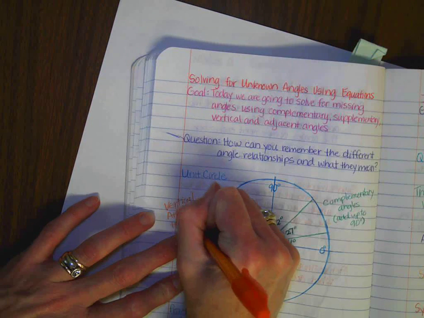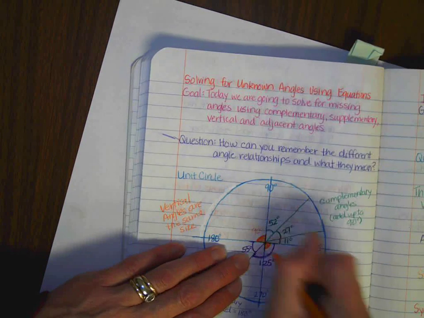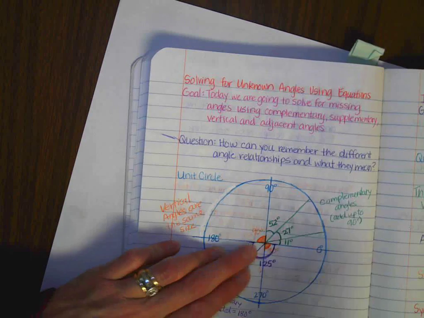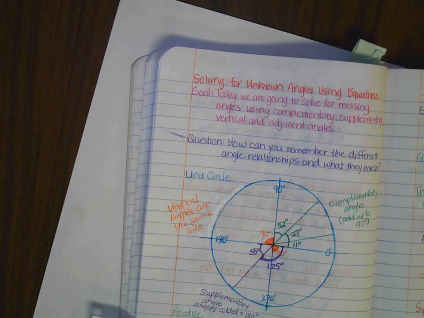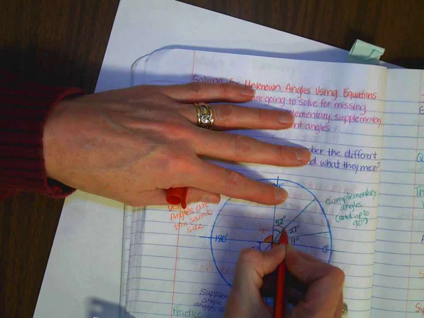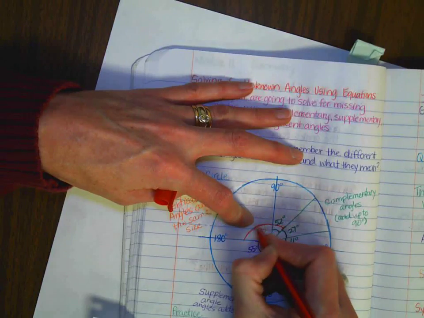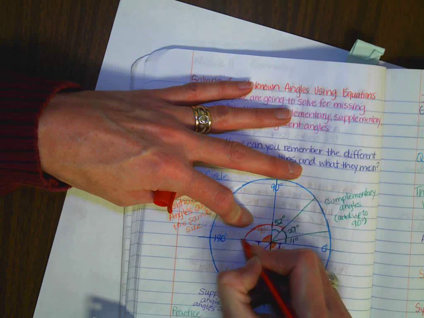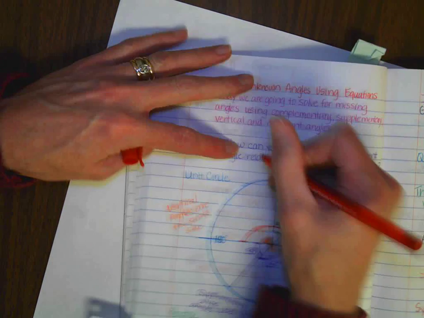So if I tell you that this one right here is 90 degrees, what does that one right there have to be? 90 degrees, because they're the same. They're vertical angles. One way to remember vertical angles is that they're across from each other. And then the last one that we have to talk about is, we could say that this angle, 52 degrees right here, and this angle right here, which is 90 degrees, are adjacent angles. The reason why they're adjacent is because they share a common side.